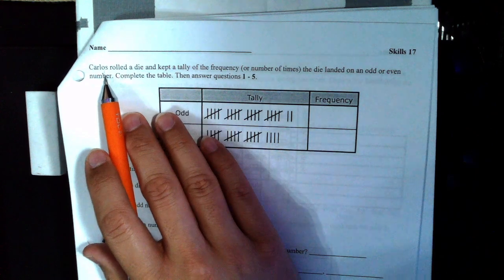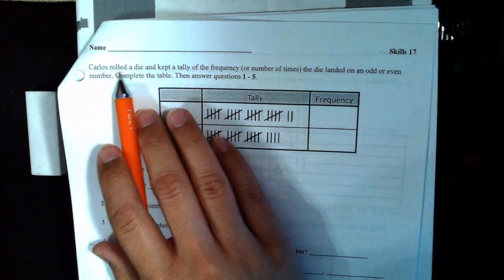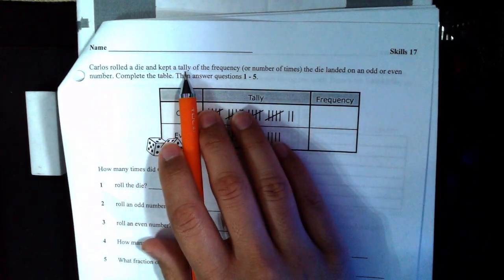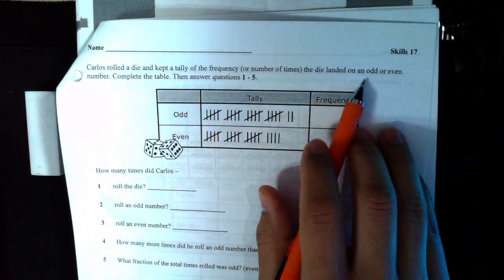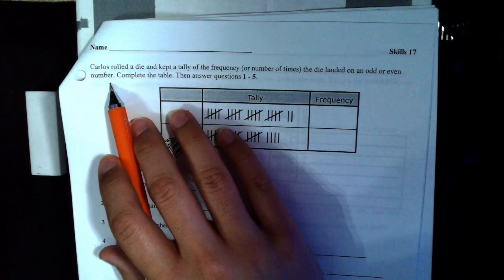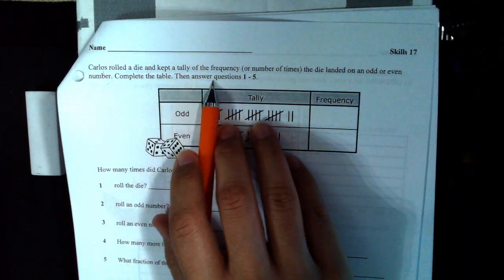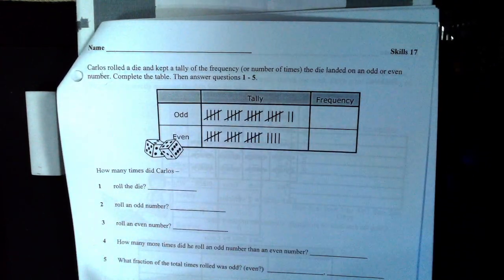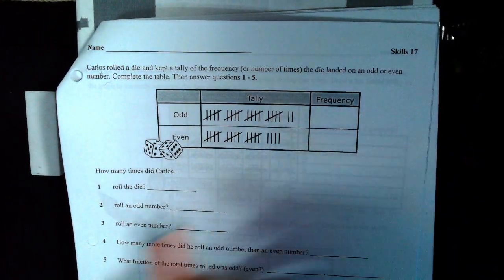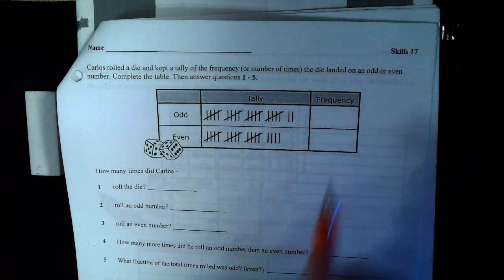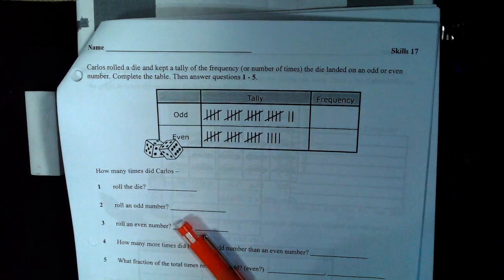Skill 17 says, Carlos rolled a die and kept a tally of the frequency, or number of times, the die landed on an odd or even number. Complete the table, then answer questions 1 through 5. So we have 5 questions about this frequency table. A frequency table just talks about how many times something happens.